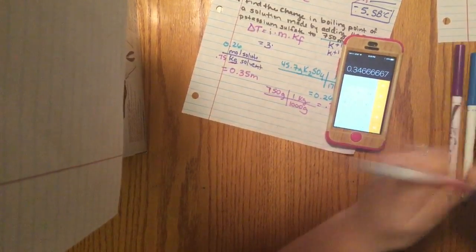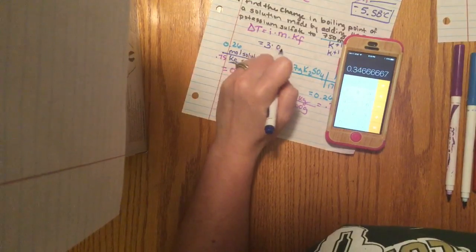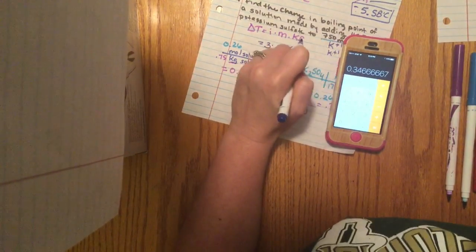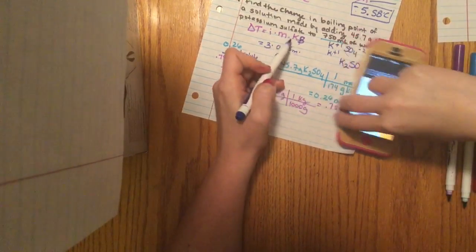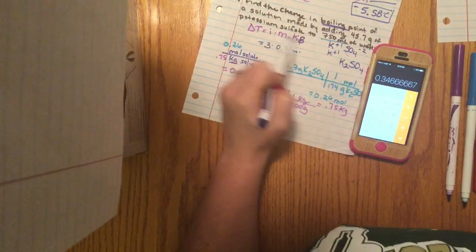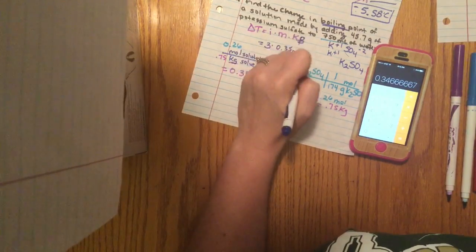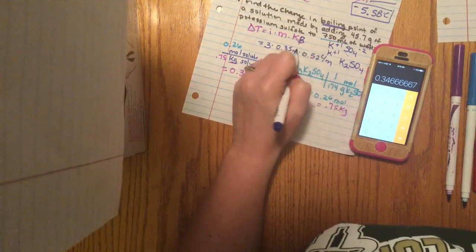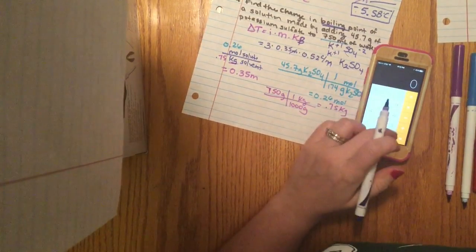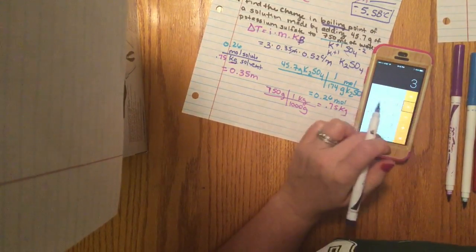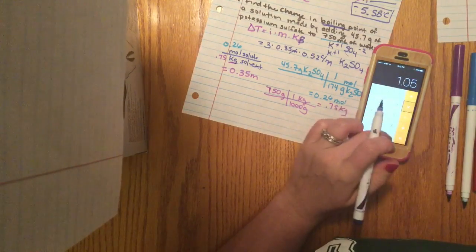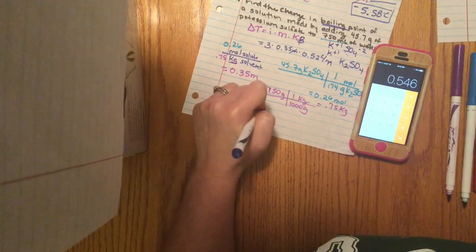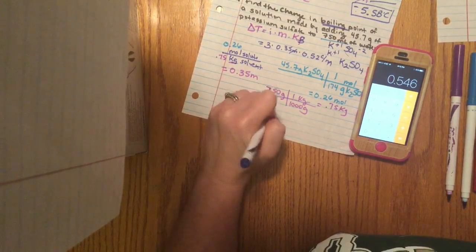So that's going to go up here in my problem for molality. 0.35 molality times Kb, because I needed to know the boiling point. The Kb constant is 0.52 degrees Celsius per molality. My molalities cancel, and so I take that and put that in the calculator. 3 times 0.35 times 0.52, and the answer that I get is 0.546, and that would be degrees Celsius.